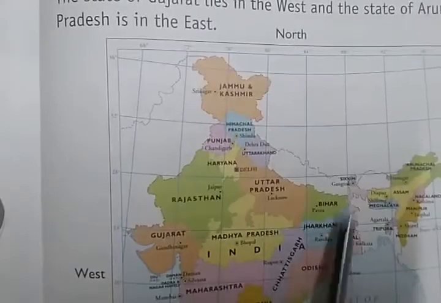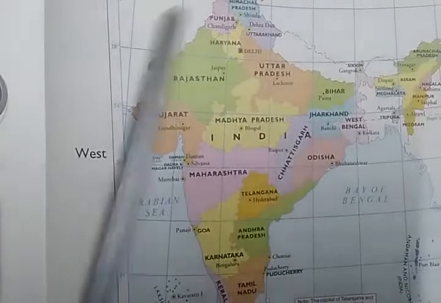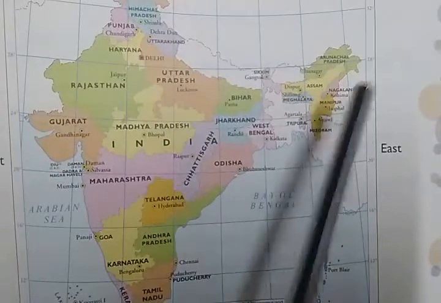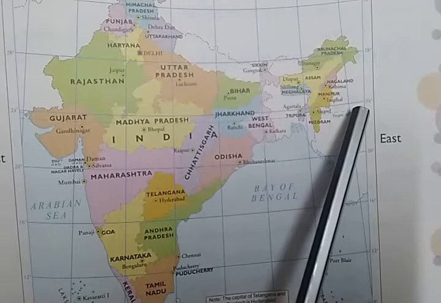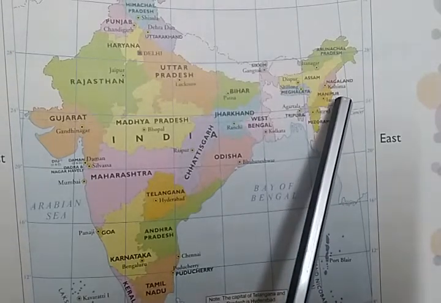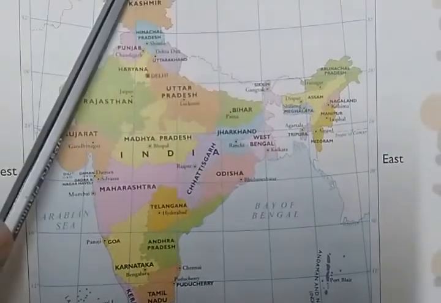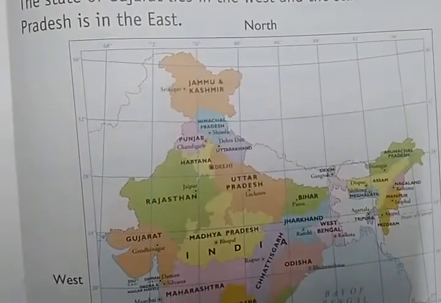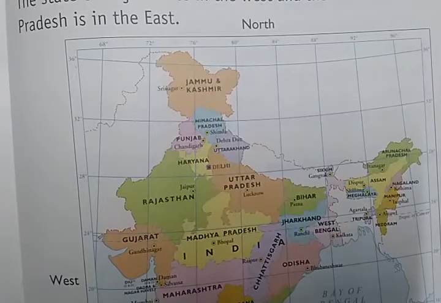Okay, so this is the map of India, and here the colored one is the map of the states and union territories. North, south, east, west. Arunachal Pradesh is in the east, west is Gujarat, the north is Jammu Kashmir, south is Kerala. Okay, so this is the map of India, which shows the directions.